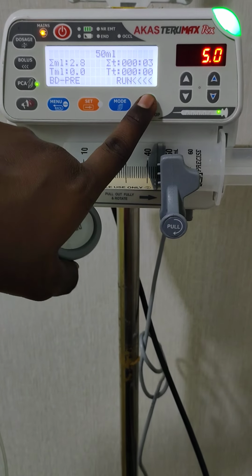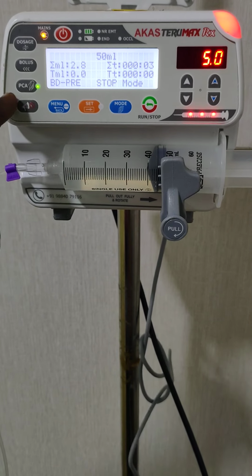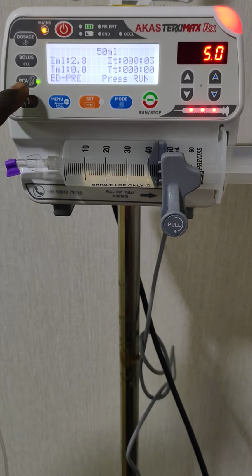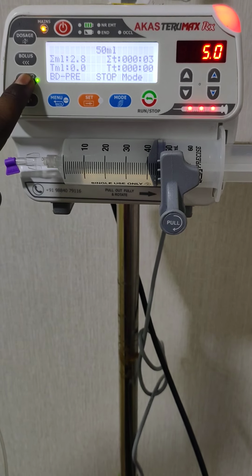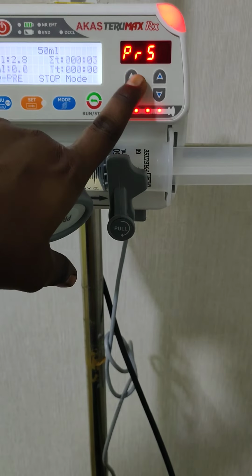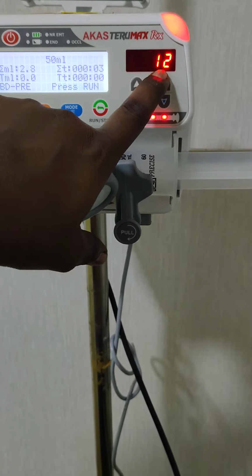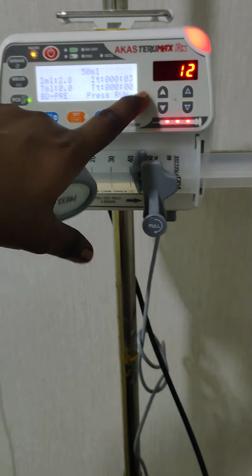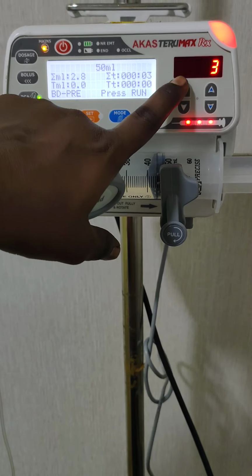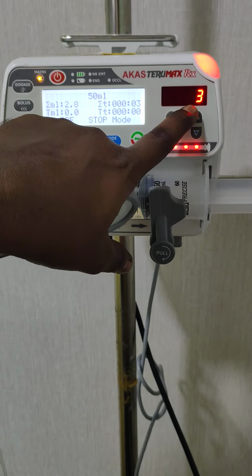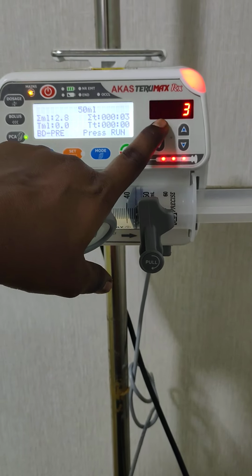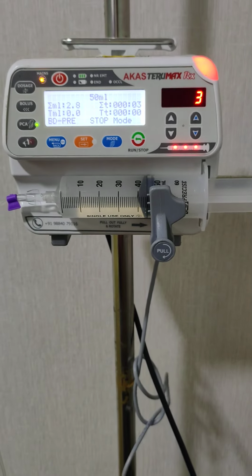Okay, now if you want to see the number of PCA activations and how many times the patient has demanded, we can see that with the PCA key. If you press the PCA key once, it will show the total number of presses the patient demanded. This is the number of demand presses. 12 times the patient has demanded the PCA dose. Again if you press the PCA key, it shows the PCA activated. PCA is activated only 3 times. Demand is 12 but activated only 3 times due to the lockout interval.